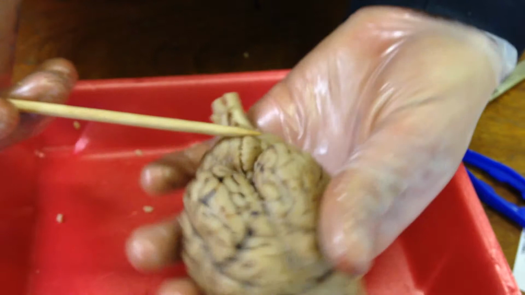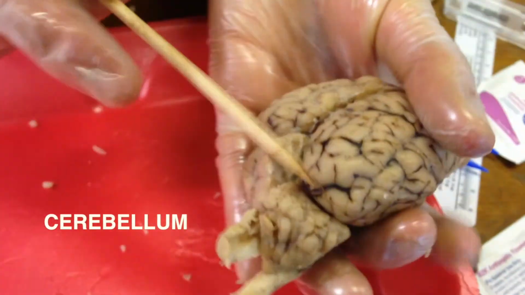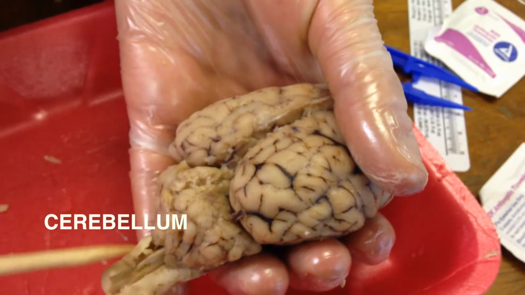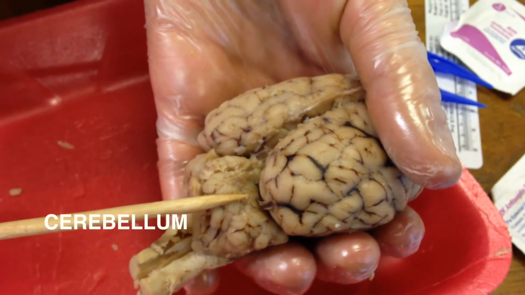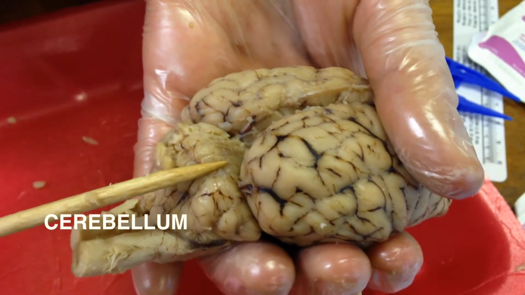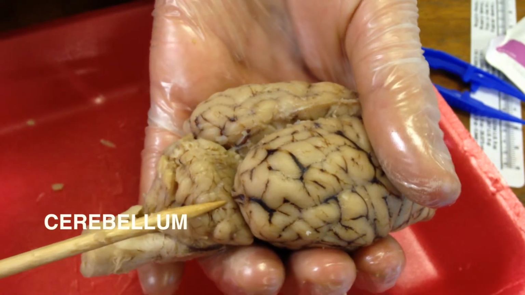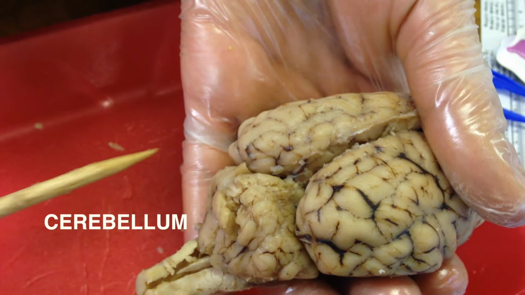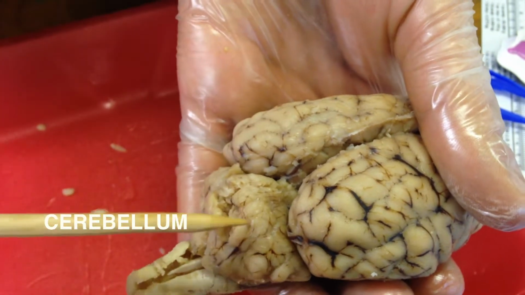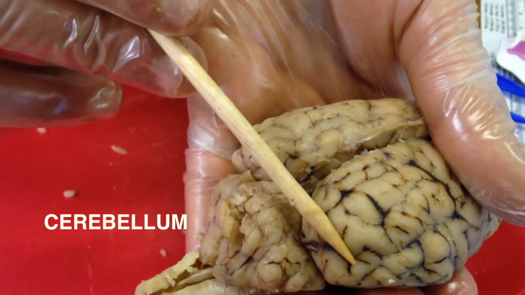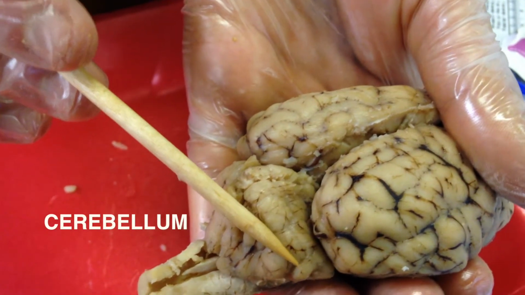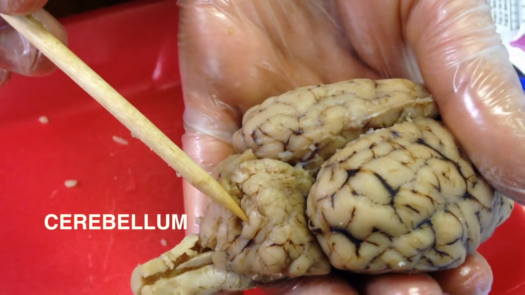The cerebellum, which is right here, which is called the little brain, is located just above the brainstem. Notice how folded it is to increase the amount of surface area. This is to increase the number of nerves contained in this small space. The role of the cerebellum is to control muscles and coordinate movement. If this section of your brain were injured, you might have difficulty walking, standing, or moving your body parts.